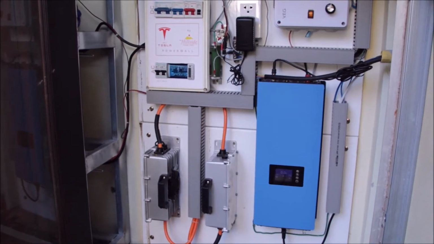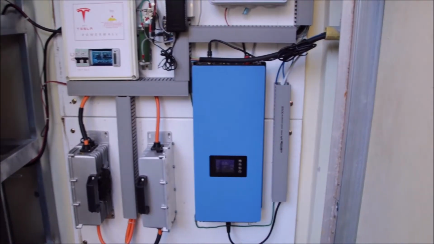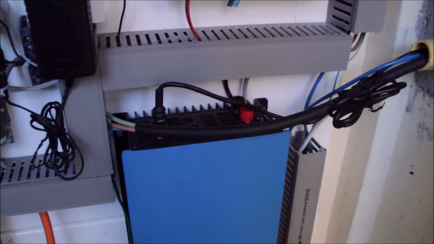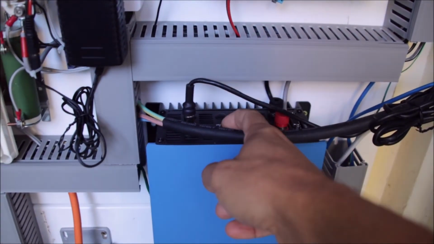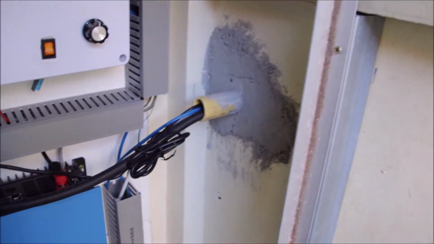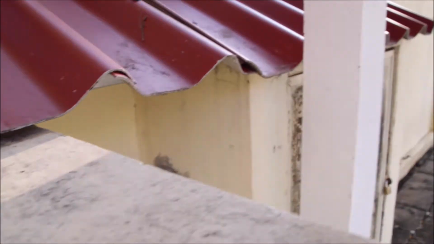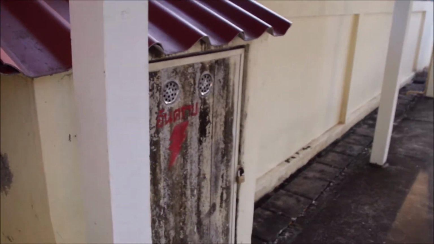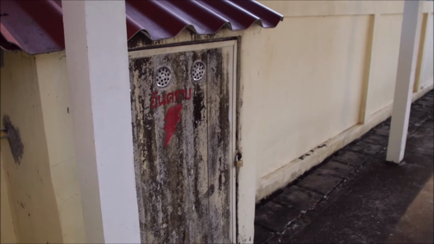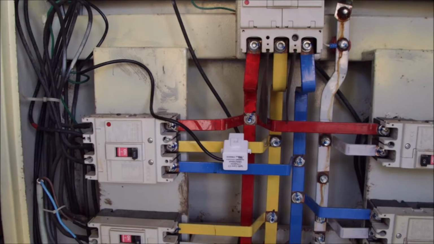But to do that I have a problem, and this has to do with the CT of the inverter. You know, the inverter has here a CT connected, and that one goes here to my main distribution board, and I will show you what is the problem exactly there.